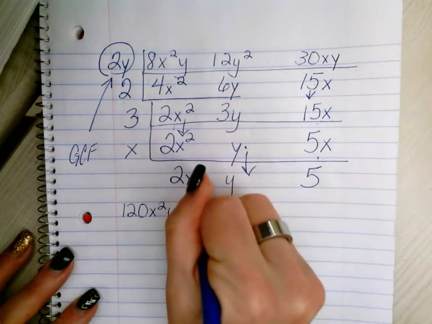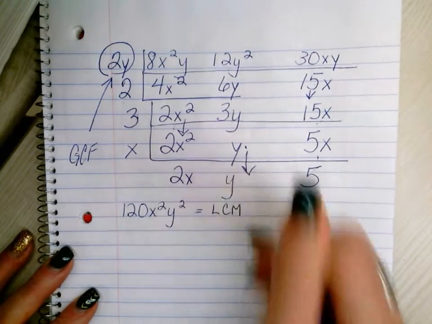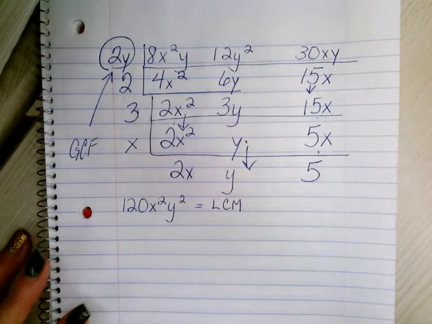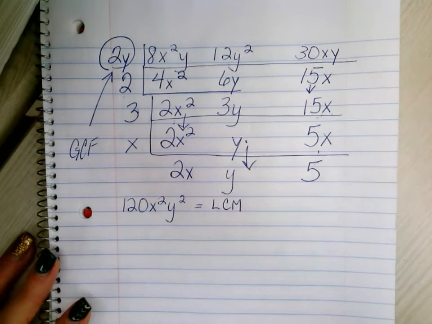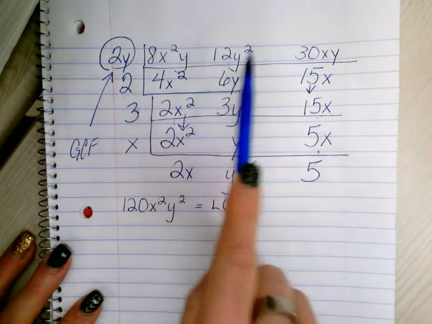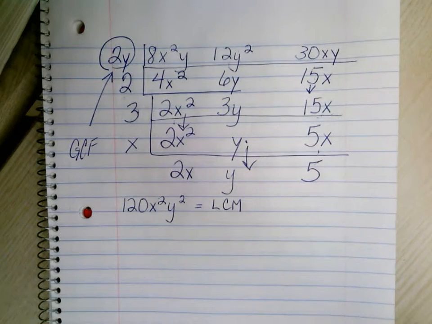Now, a lot of you might say, I don't even want to include the variables in this because I can see the largest power is x squared of the x's and y squared of the y's. That's totally fine. You could have eliminated that from here and simply included it as part of the least common multiple. It's just another way of thinking about how these numbers all work together.